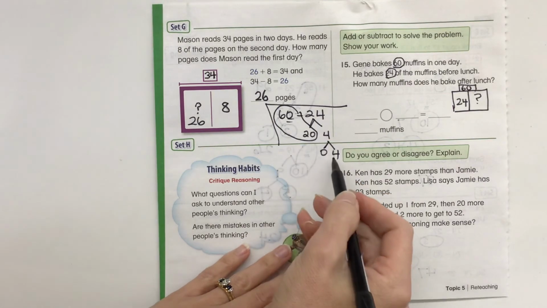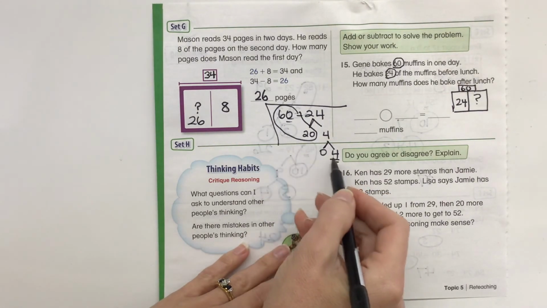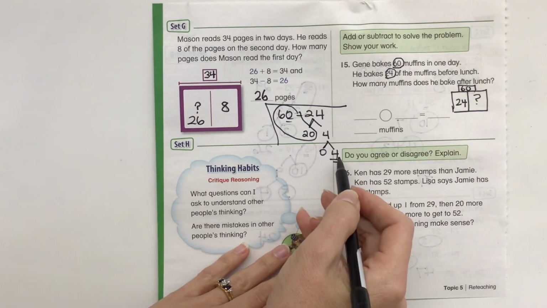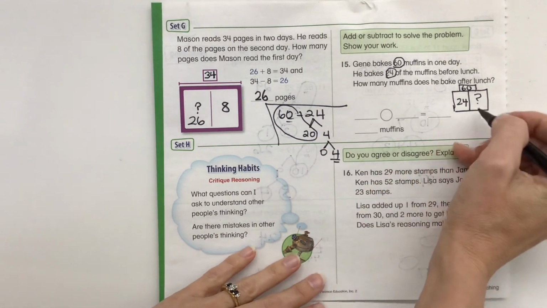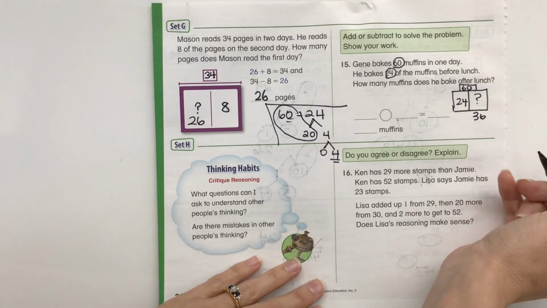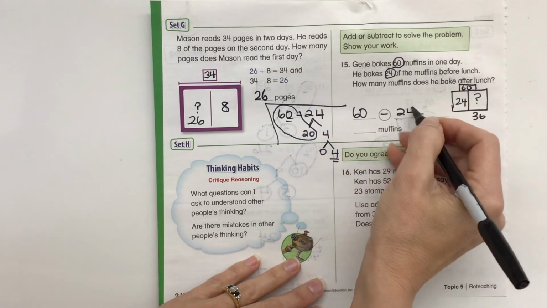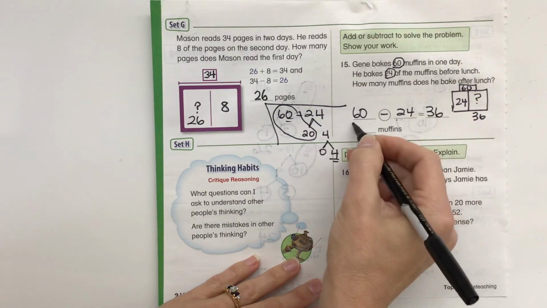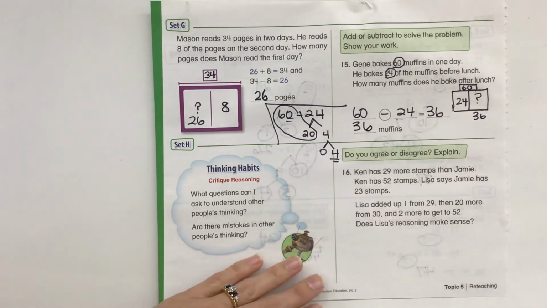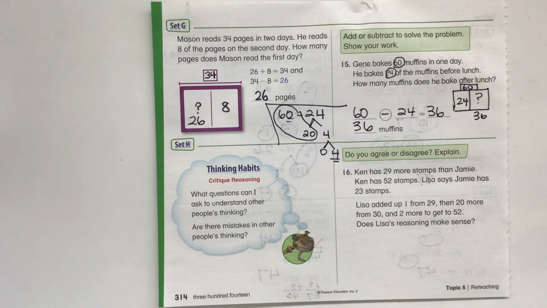And 40 minus 0 is still 40, and 40 minus 4 is 36. So we know our answer over here is going to be 36. So I can go 60 minus 24 equals 36. So we know that Jean baked 36 muffins after lunch.